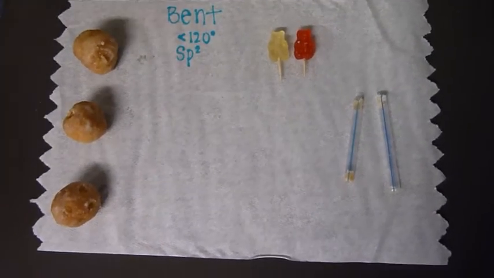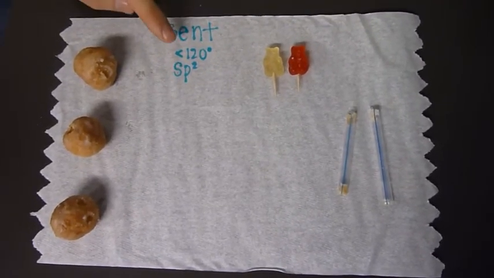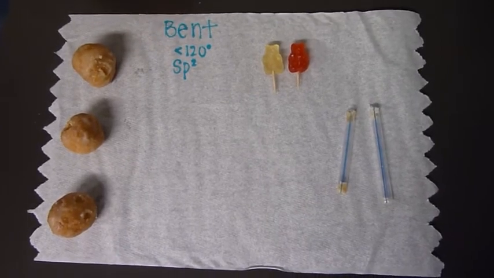So 3 atoms, 2 bonds, a lone pair. It's bent with a bond angle less than 120 degrees, and its hybridization is sp2.